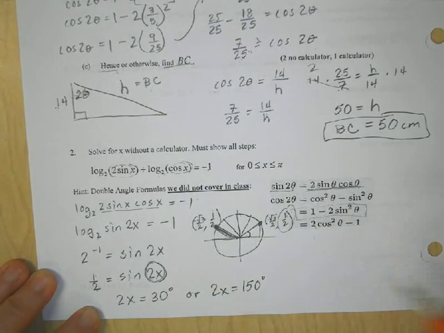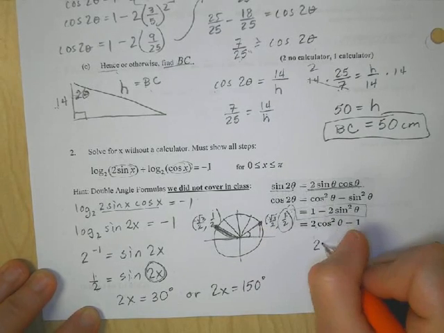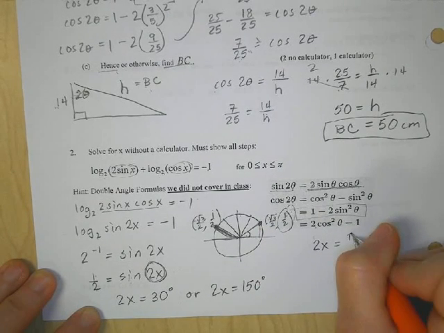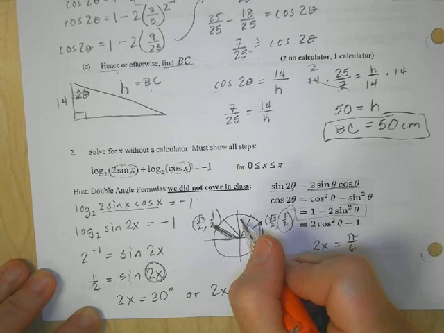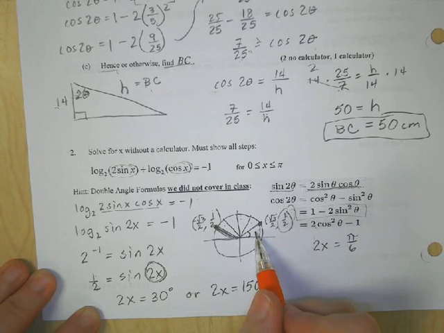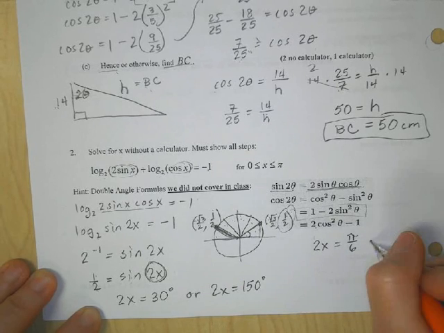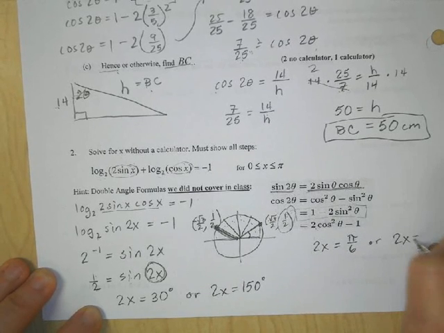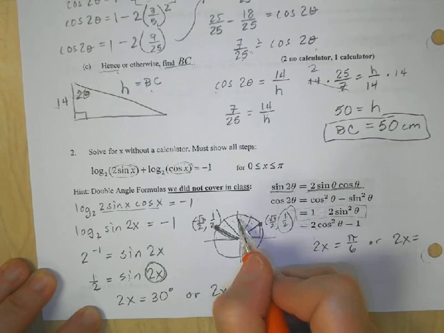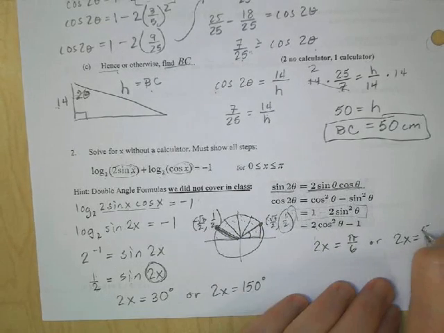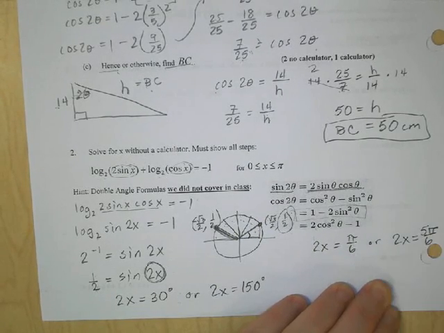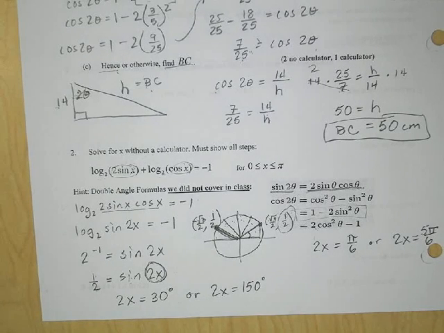If you did it in radians, of course, you would have 2x is equal to pi over 6, because there are 6 pieces here, 1, 2, 3, 4, 5, 6. So the first one would be pi over 6, or 2x is equal to 5 pi over 6. And now we just need to solve to get x by itself.